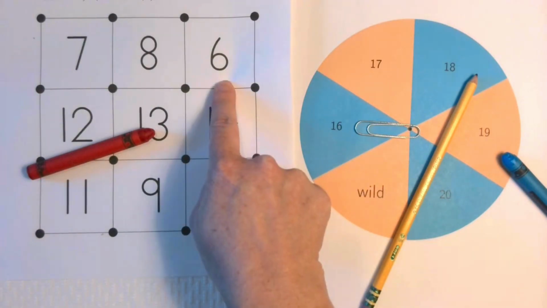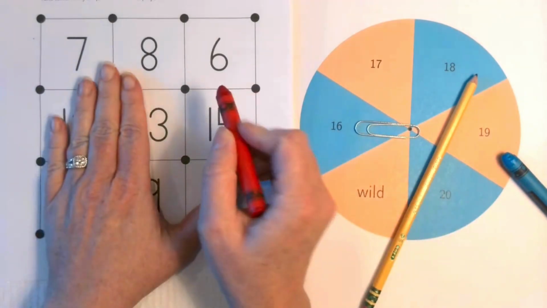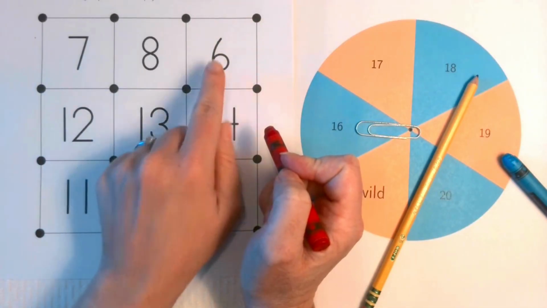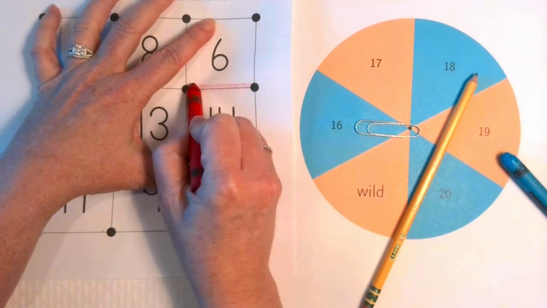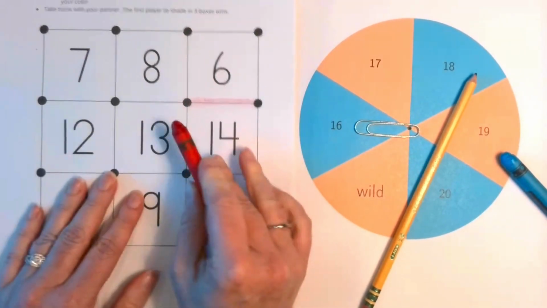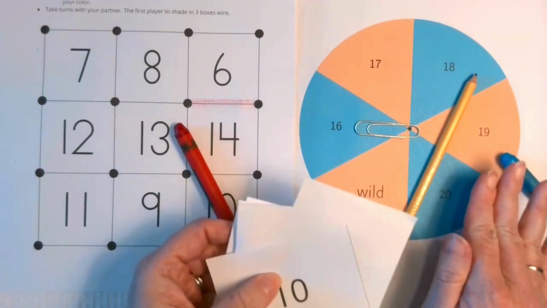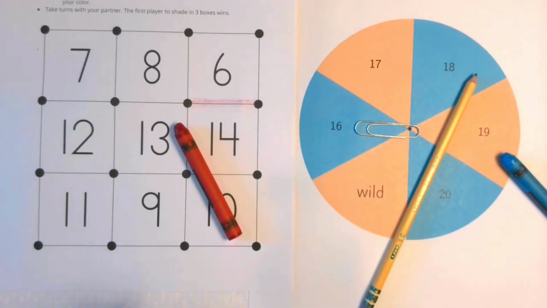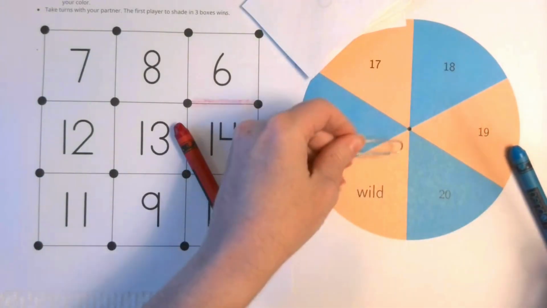So I find that difference on the board, and it is right here. Since I am the red player, I am going to color one of the lines that surrounds my difference number of 6. So I'm going to claim this line right here in my color. After I have claimed a line, then we're going to let the blue player take their turn. I'm going to return my number back to the cards, and I am going to be the blue player.